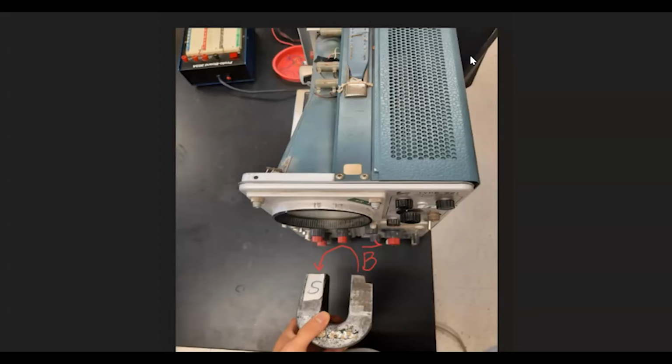One way to steer the electron beam is to change the electric field inside the oscilloscope. Another way to do this is to use a magnet instead. Picture on the screen shows a U-shaped magnet brought near the oscilloscope, seen from above. Left side of the magnet is the magnetic south as labeled on the magnet, and the right side is the magnetic north. Therefore, the magnetic field line comes out of the right side and loops back into the left side, and at the oscilloscope screen, the field points to the left.